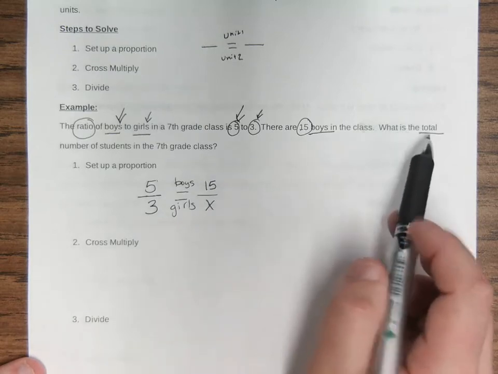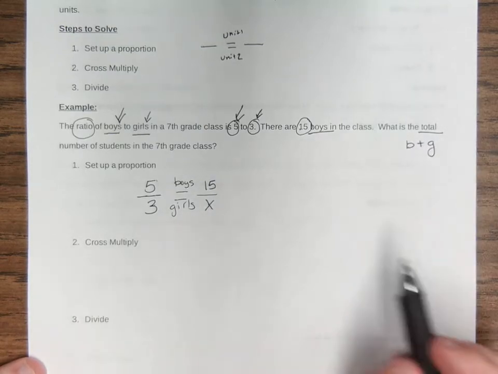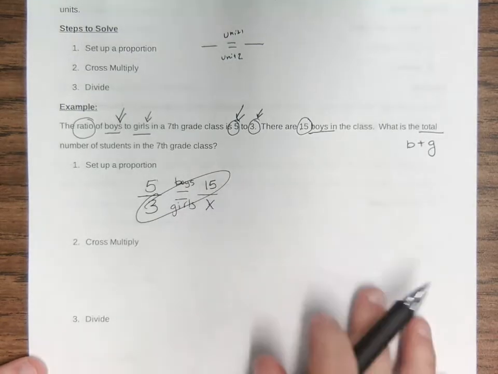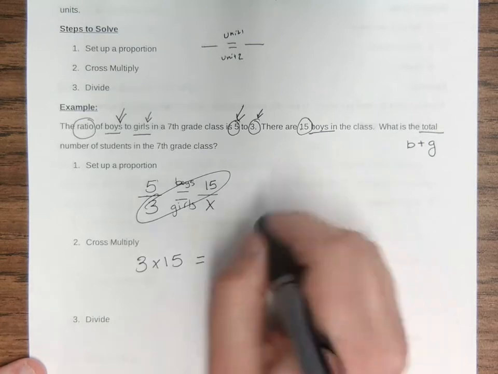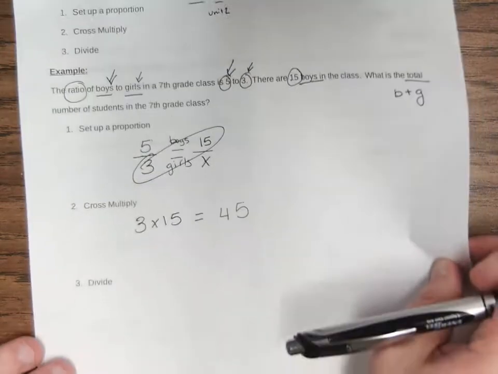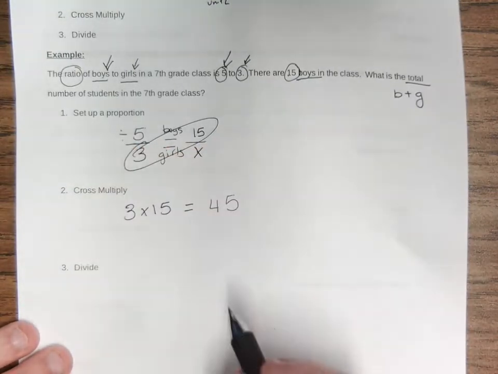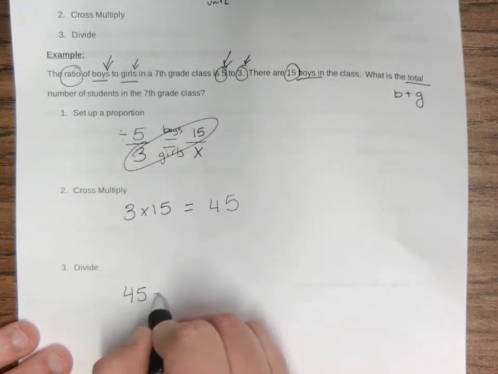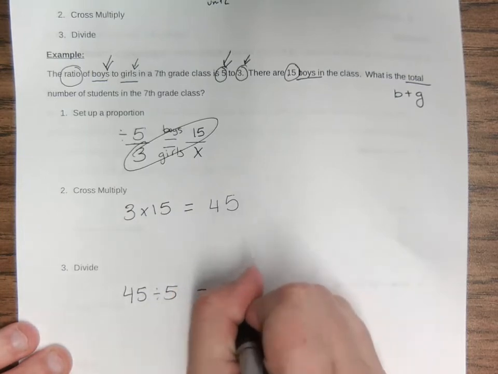And then to find the total, I need to add boys plus girls. So let's do that. 3 times 15 is 45. And then we're going to divide by my leftover number, 5. So 45 divided by 5, and 5 goes into 45 9 times.